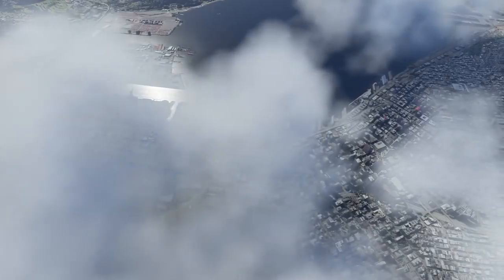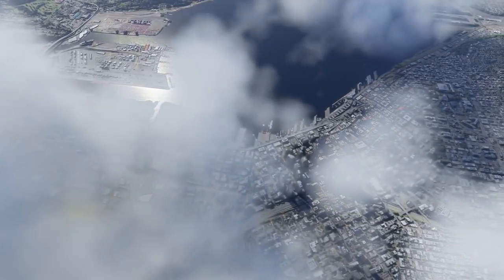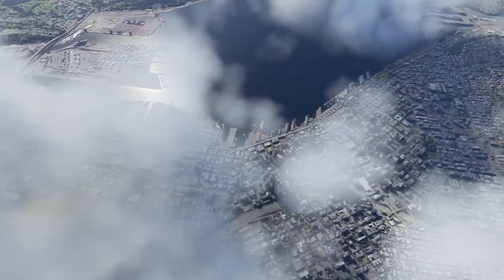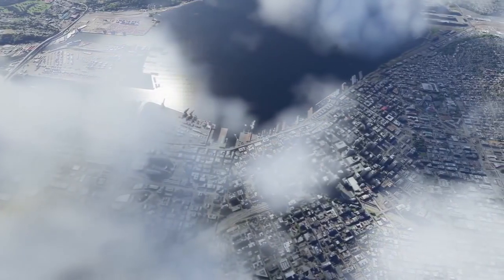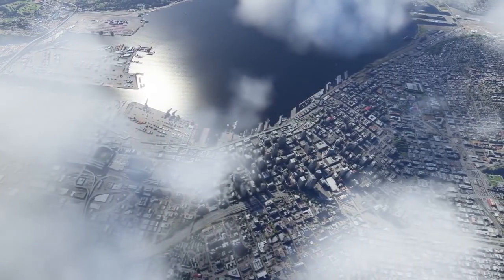So, to start with the new atmospheric simulation, we had to completely restart from scratch this aspect of the sim, because we really wanted the lighting of the world to be as realistic as possible and to take advantage of new techniques coming from the video game industry to make this as best and as realistic as possible.